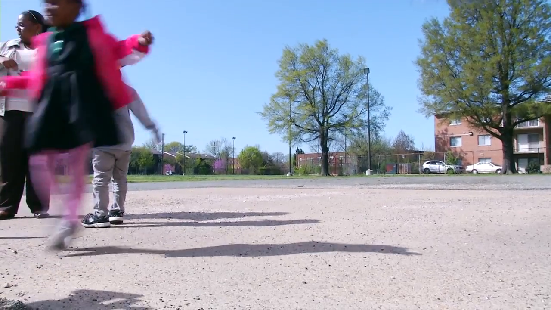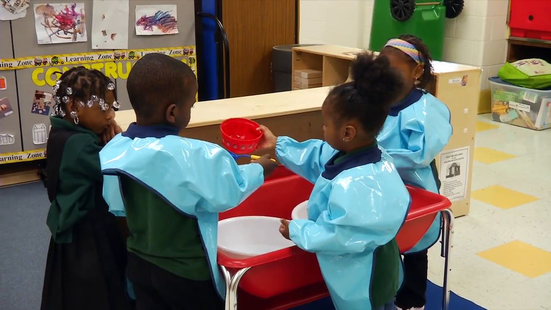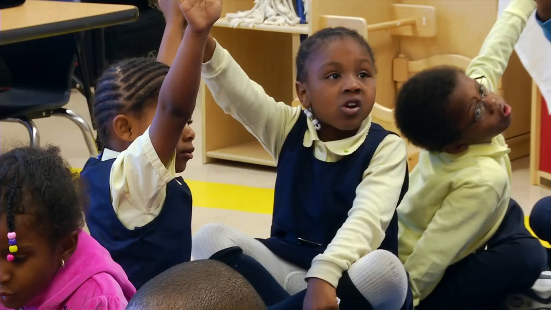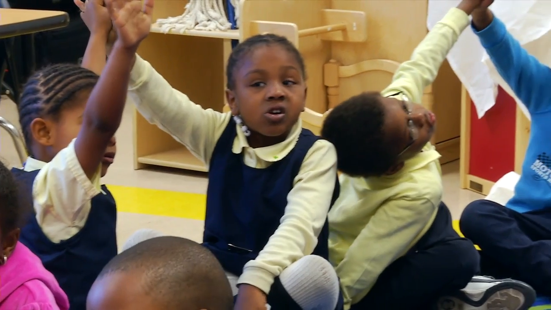Young children learn in so many different ways, but they really need to have a lot of active engagement with their environment. They need to play, they're going to think together, they're going to collaborate with each other, voice their ideas. Teachers can really help to guide that.